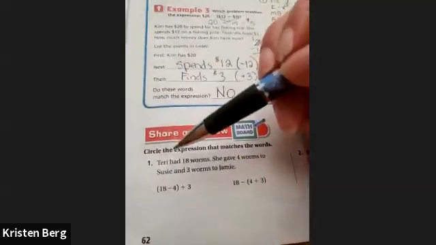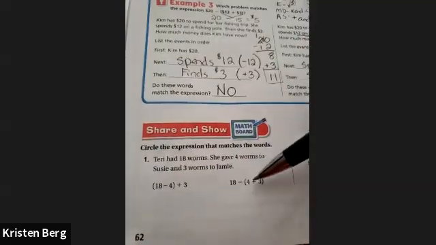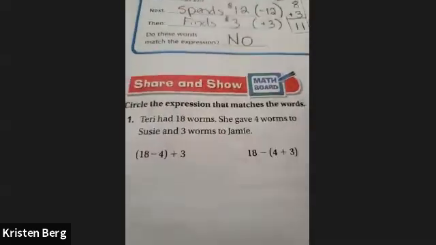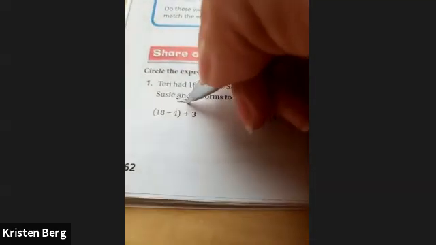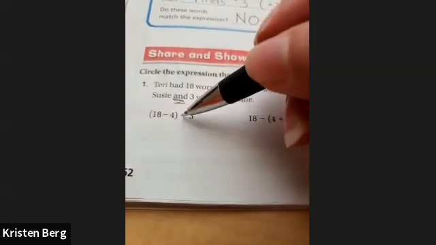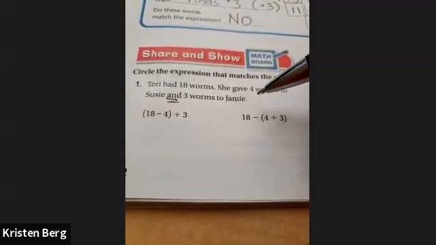All right, now going back to here, it said Terry had 18 worms. She gave 4 worms to Susie and then 3 worms to Jamie. So they want to know which one is correct in this. So what is very important to know is that she had 18 to start off with. And then it says she gave 4 worms to Susie and 3 worms to Jamie. So really, did she just give up 4 and then she got 3 more from Jamie? Or did she give away 4 to Susie and 3 to Jamie? So how much did she really give up? She actually really gave up 7.